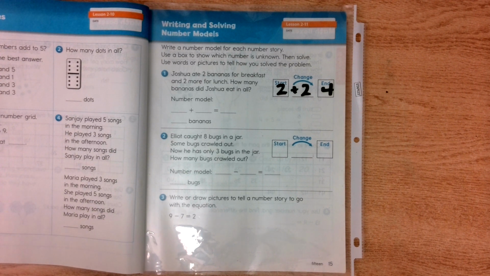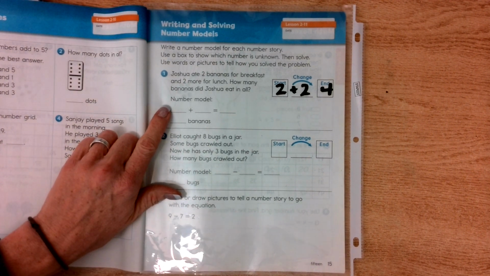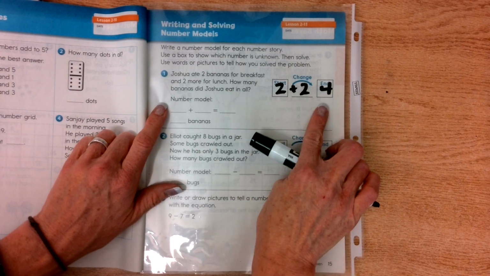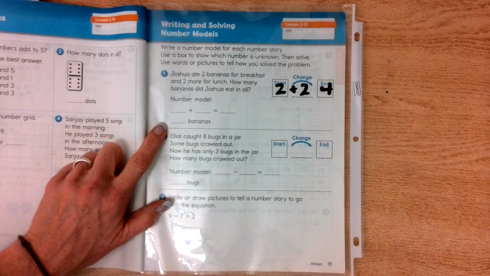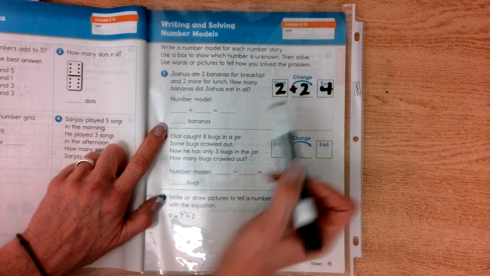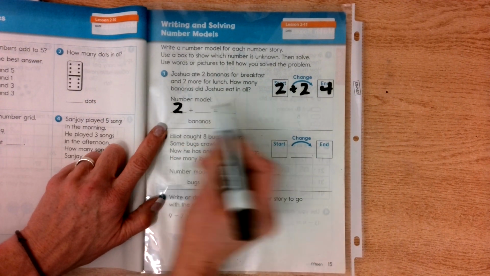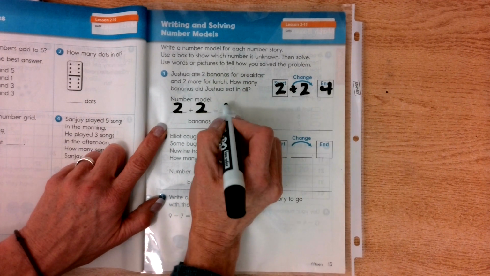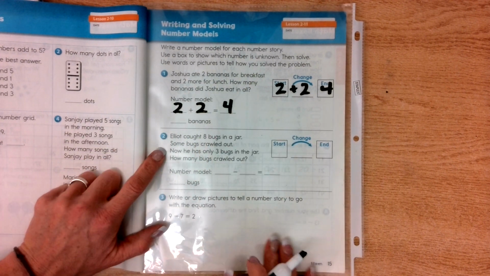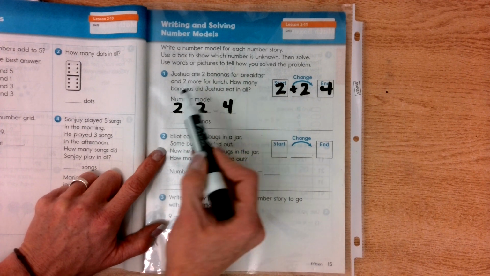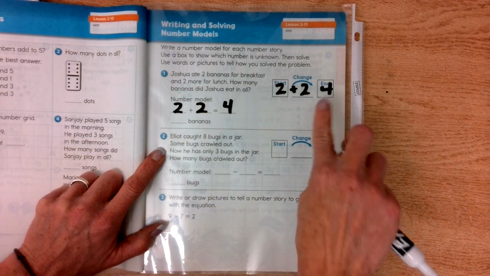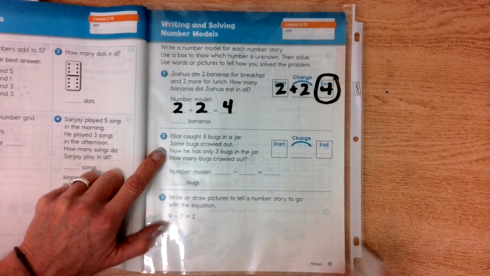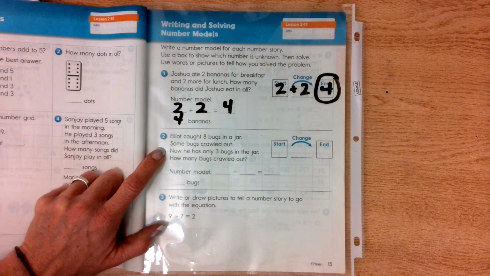Now, remember the other lesson where we had to write a number model? Remember I introduced number model to you? We have to take this and we have to put it down here to make a number model. So again, 2 plus 2 is equal to, what's our end? 4. You got it. Now it wants to know how many bananas did Joshua eat in all? So this would have been our unknown. Mrs. Brooks should have circled that. So that would be 4 bananas.